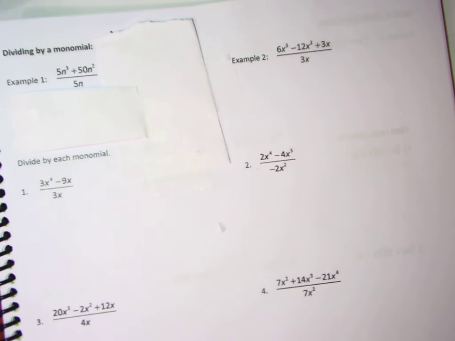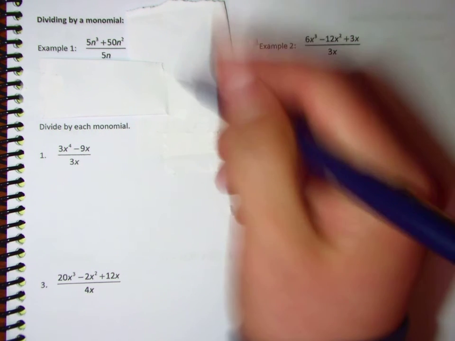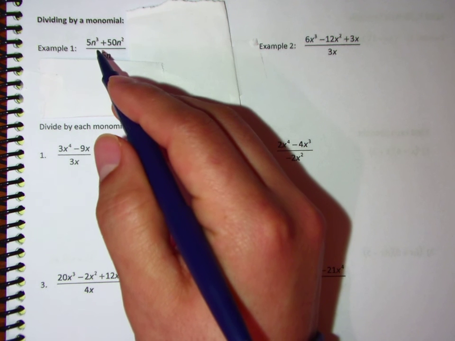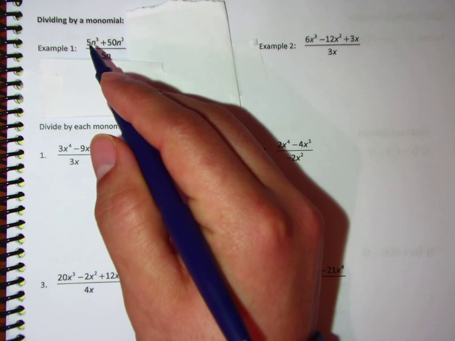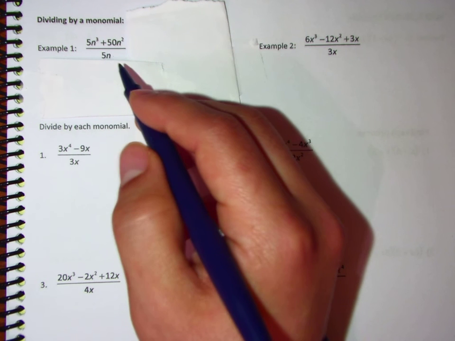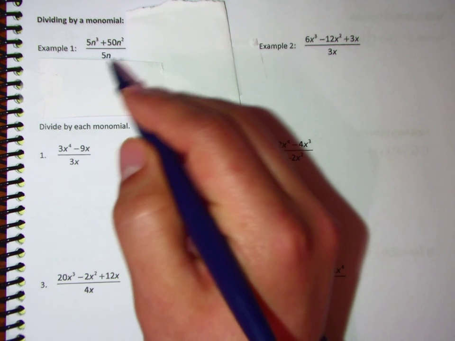The last part here is dividing by a monomial. Okay, so there's a couple ways that you can think about doing it. One is showing more steps, but you could probably do it without doing all the steps. When you're dividing, just like we did on the previous page where you multiplied every term by whatever you multiplied by, here we're going to divide every term by whatever we're dividing by.